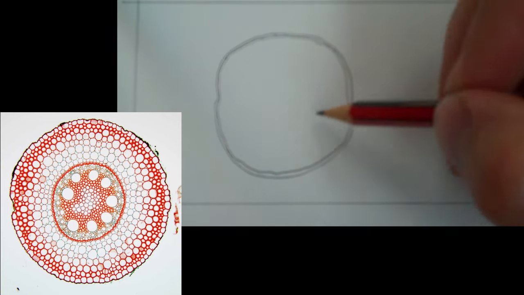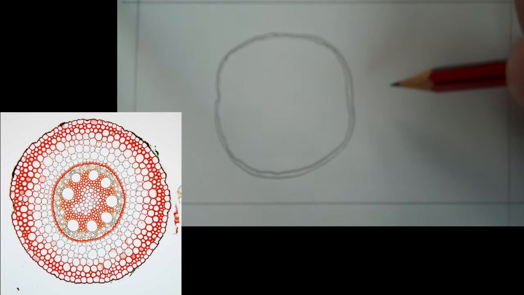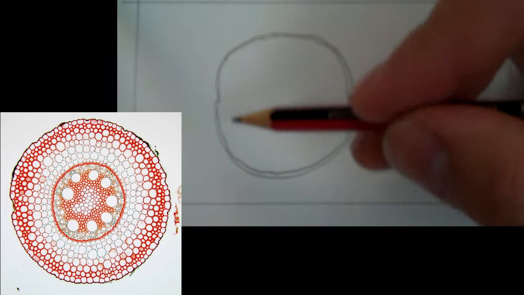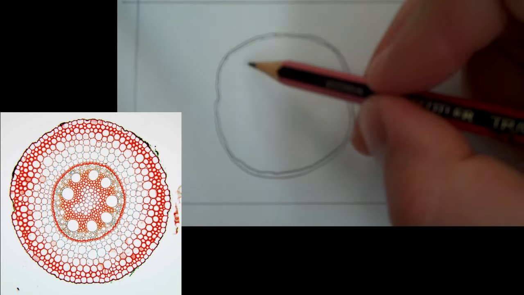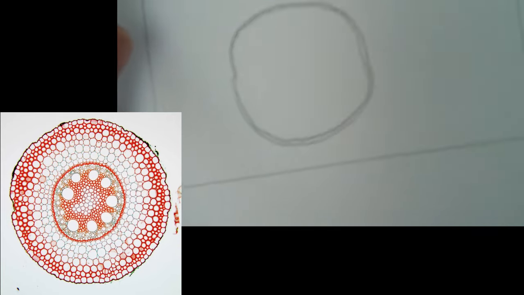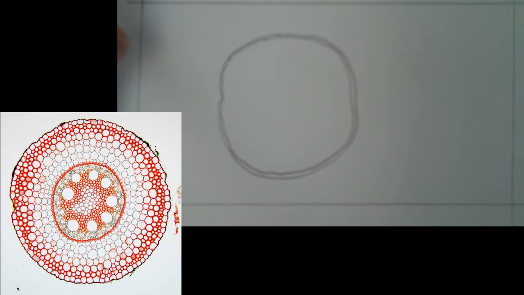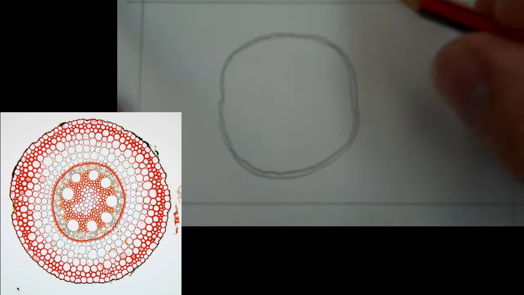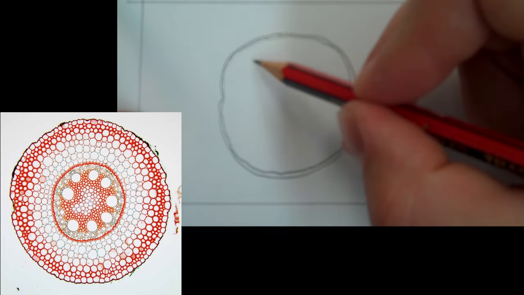Around the outside here, what I can see is there are some cells towards the outer edge which have stained very dark red, and moving towards the center, they're much less stained. Now there is arguably a gradual transition there, so I could do a dotted line, or I could just do a slightly fainter line. But I think there's enough of a division there to essentially just draw a line. So let's do that.